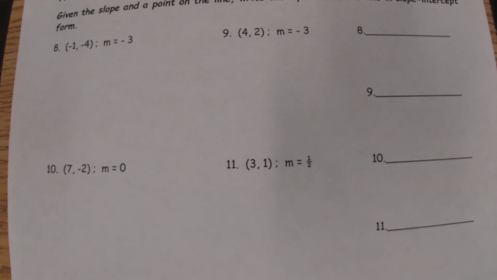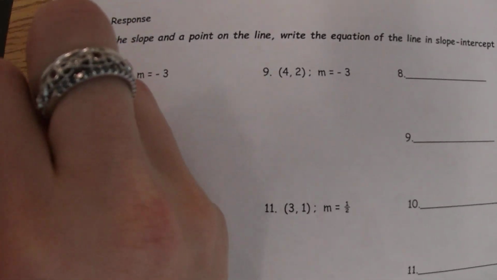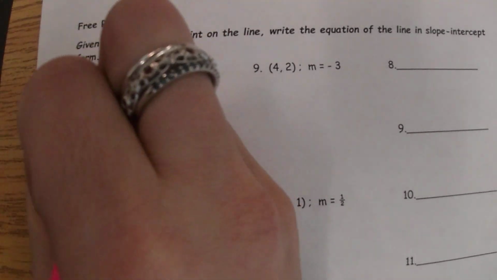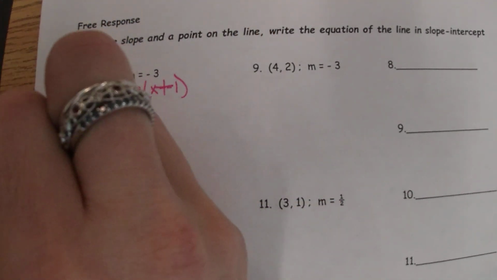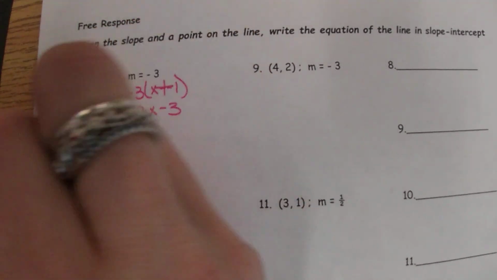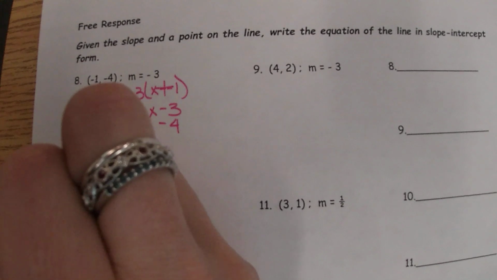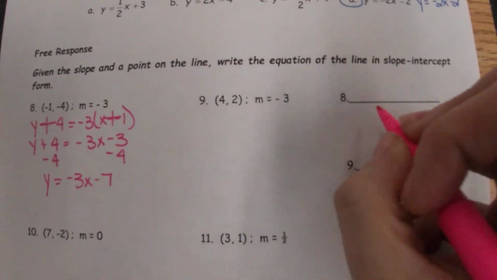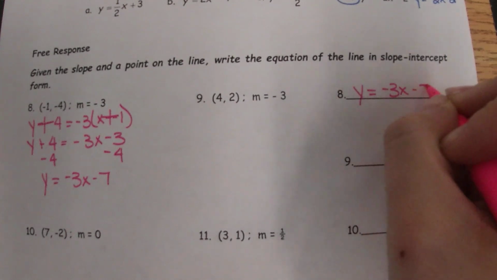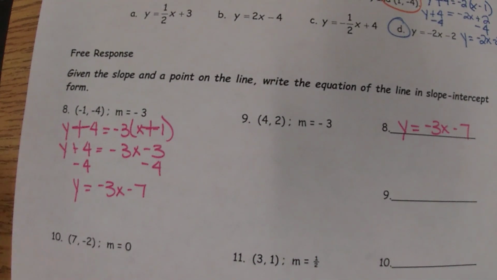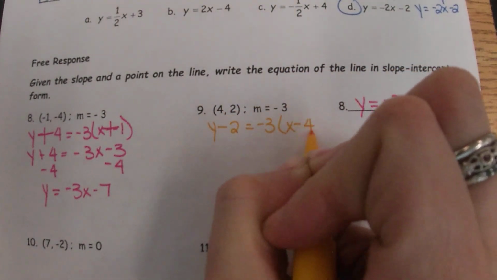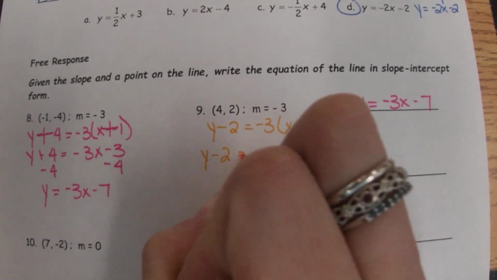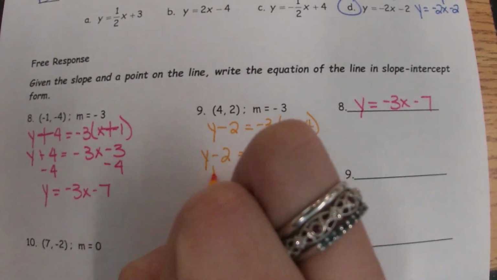Numbers 8 through 11 are all the same thing as what we just did up above, where we're writing equations. They're just like number 6. So y minus negative 4 is negative 3 times x minus negative 1. Distribute and solve. Two negatives make a positive.